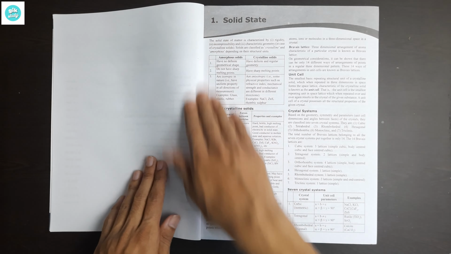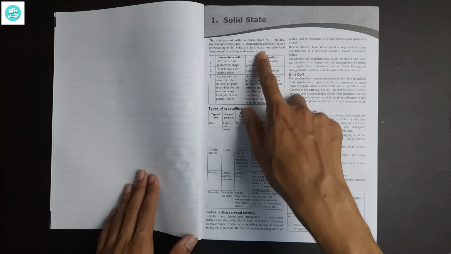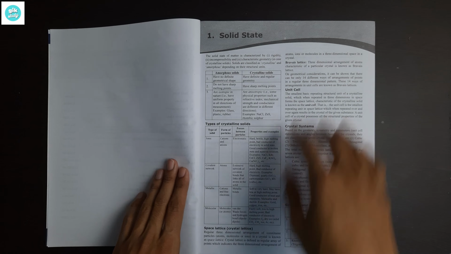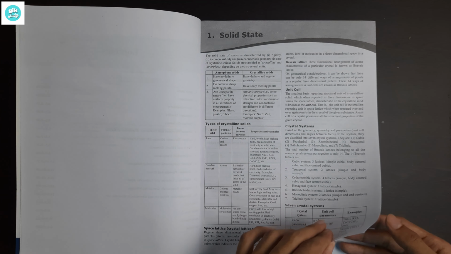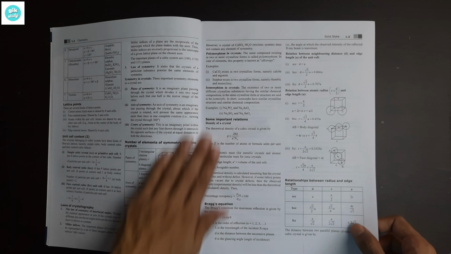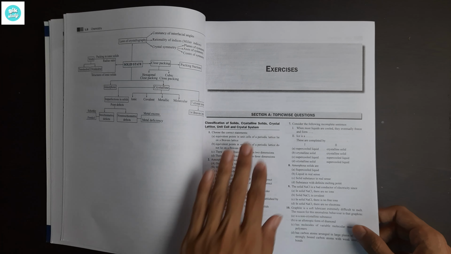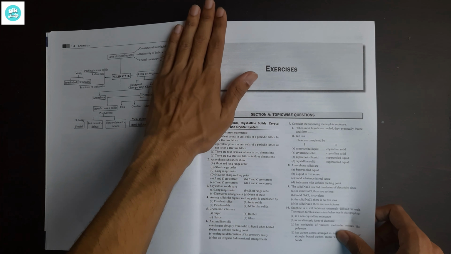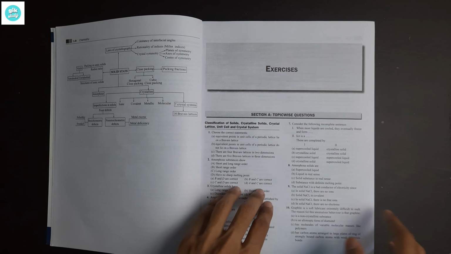Now here's the first chapter, solid state. Here are the concepts, and further theory you can find. And here's a mind map, I think. Then exercises.